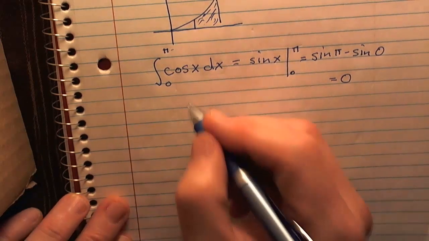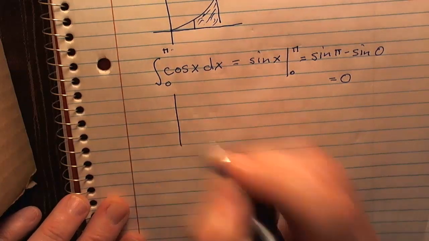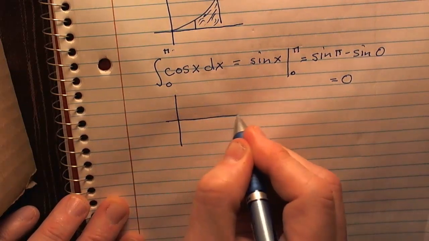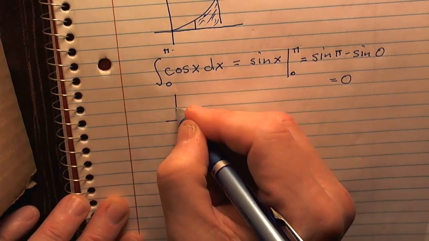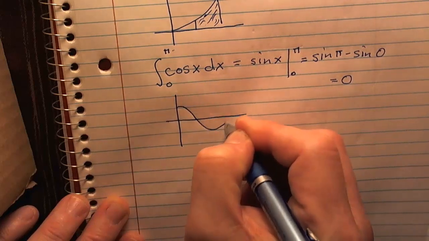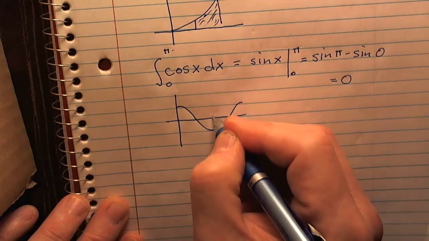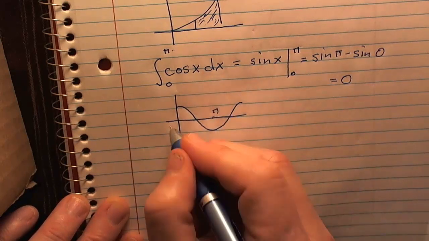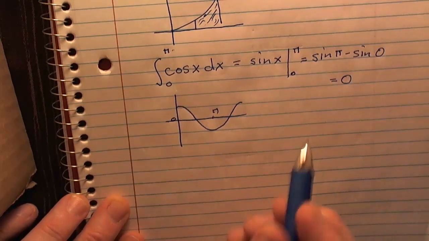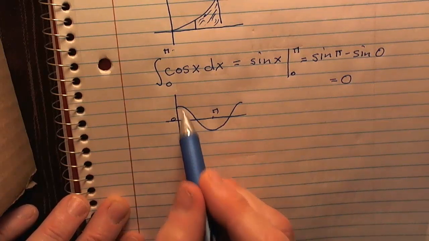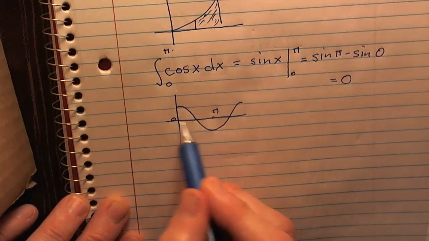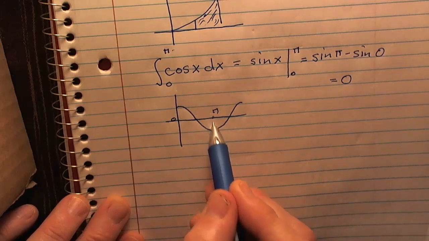Now what does that mean? Well, let's look at the graph of cosine from 0 to pi. Remember, the cosine graph looks like this. And this right here is pi. And this, of course, is 0. Notice what we did was we integrated it from 0 to pi over 2 here. And then we integrate it over here.